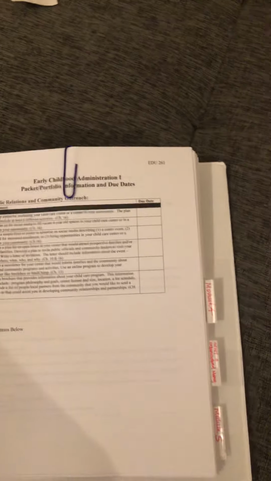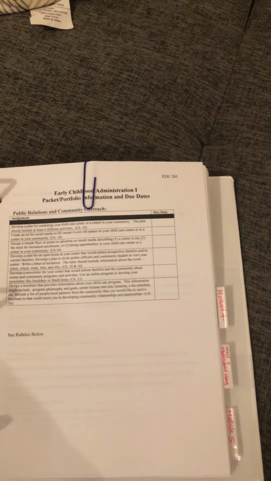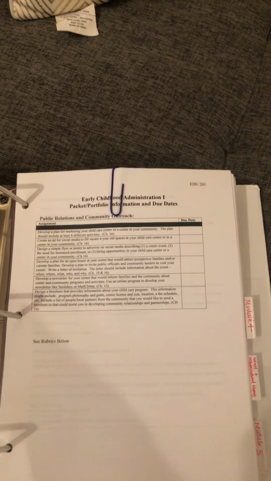And then we move on to module 3, which you see there. Here's our reading assignment, which is the packet I printed. Here's a handout. And here is public relations and community outreach. Here again is the due date and the assignment itself, and the rubrics of how it would be graded, which is the whole packet.